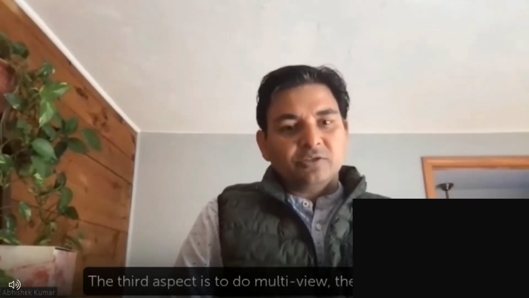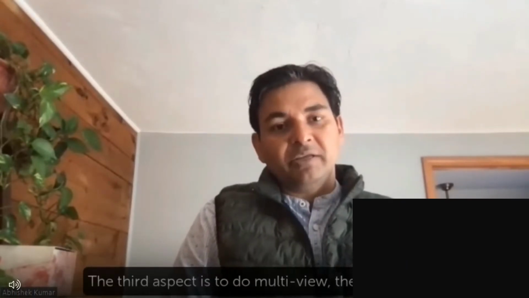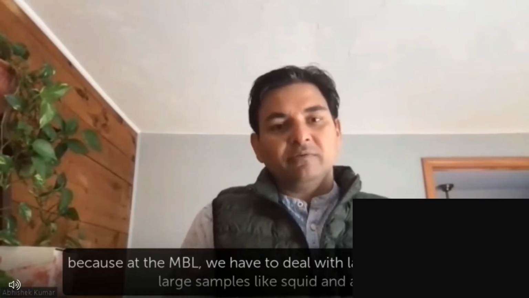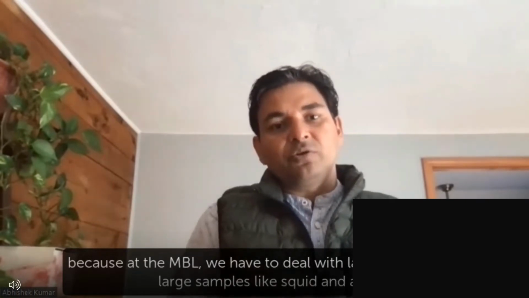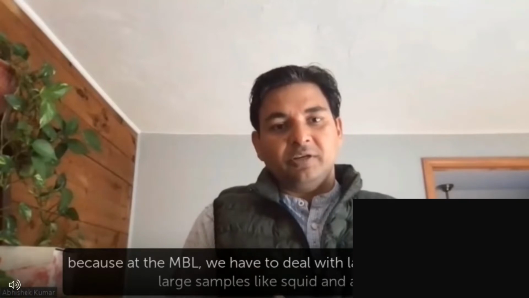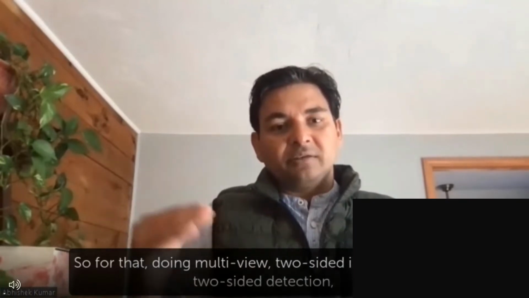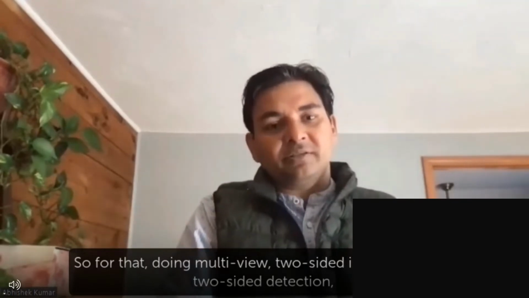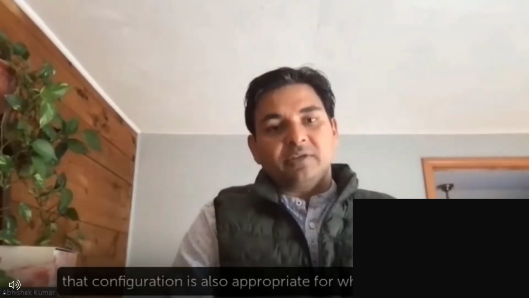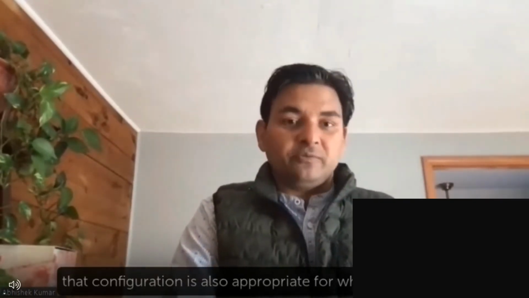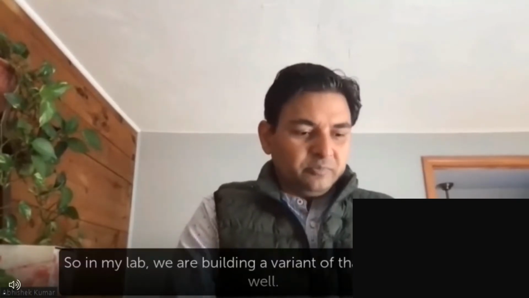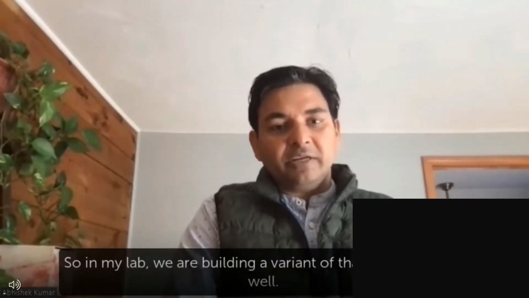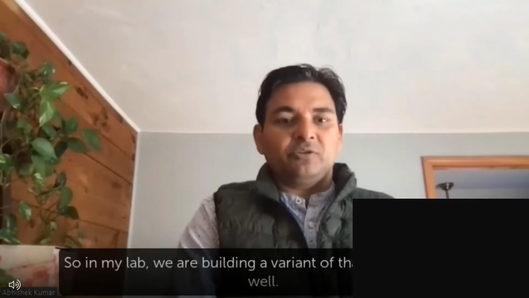And the third aspect is to do multi-view. Because at the MBL we have to deal with large embryos or large samples like squid and all. So for that, doing multi-view, two-sided illumination and two-sided detection, that configuration is also appropriate for what we are doing. So in my lab, we are building a variant of that microscope as well.